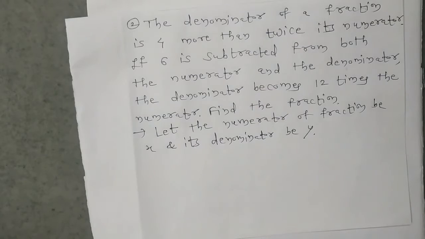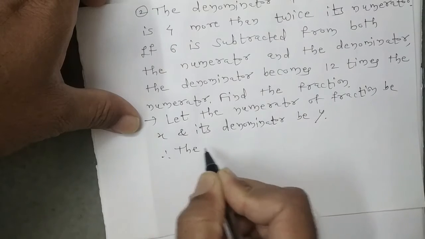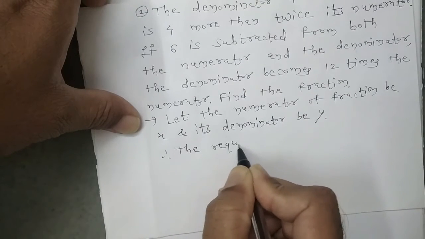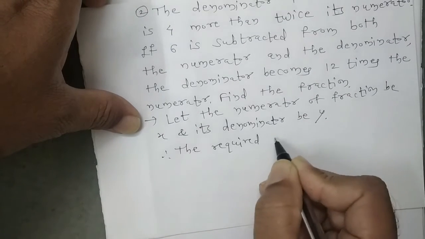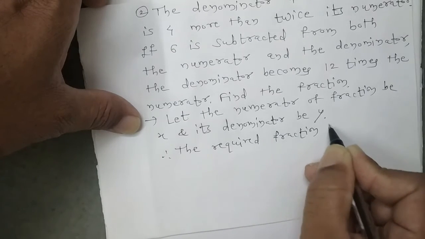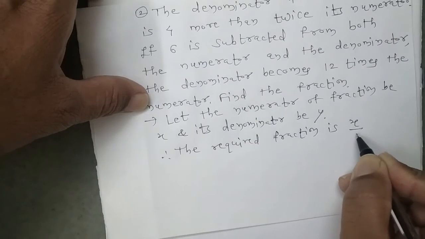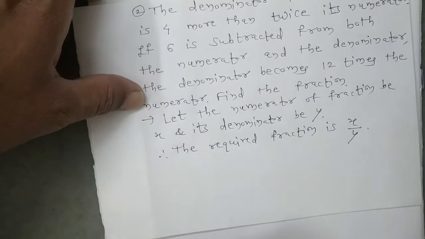Therefore the required fraction is, numerator is x, denominator is y, that is x upon y.